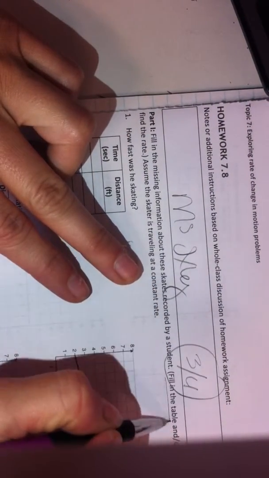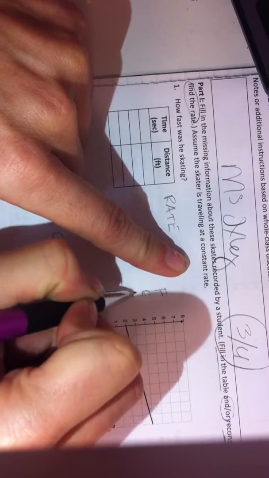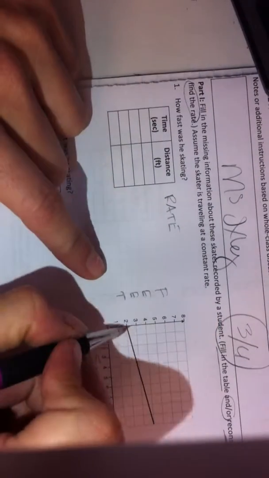All right, it says, fill in the missing information about these skates recorded by a student. We have to fill in the table and or reconstruct the graph, then find the rate. So we've definitely got to find the rate for all of these. So I'm going to go ahead, just so I don't forget, write rate. These are skateboards, so I know that seconds goes down here on all of them, and feet goes here.